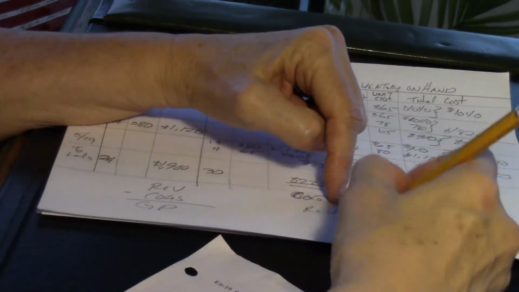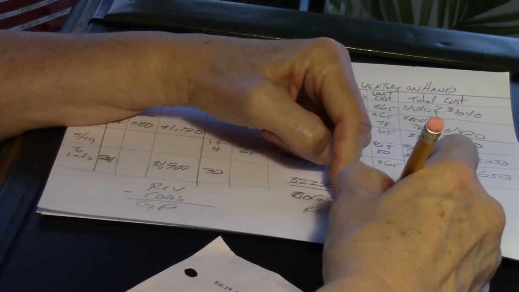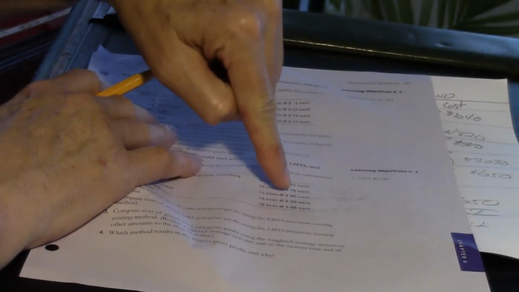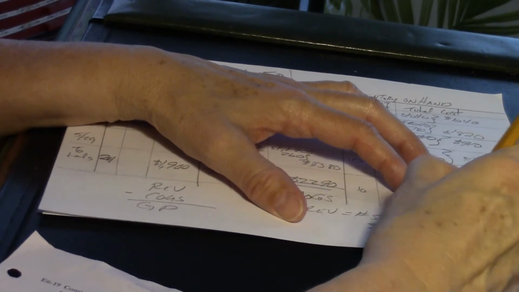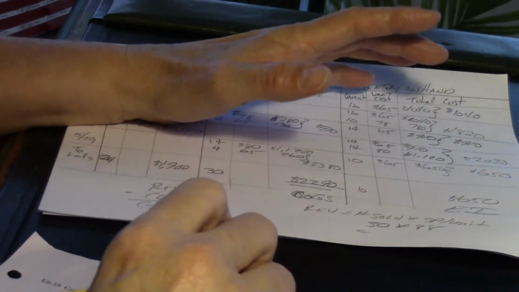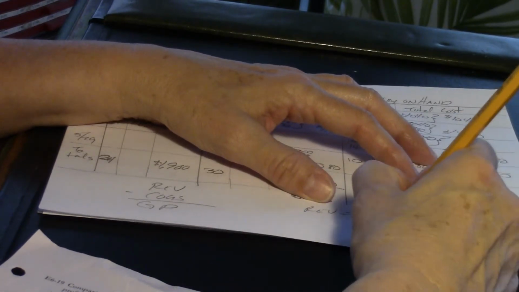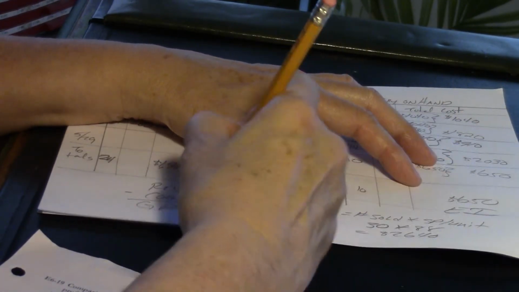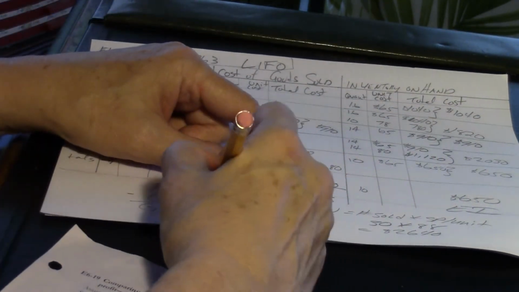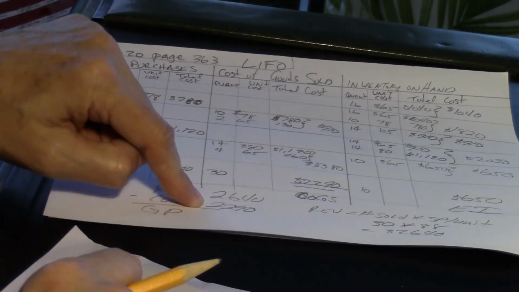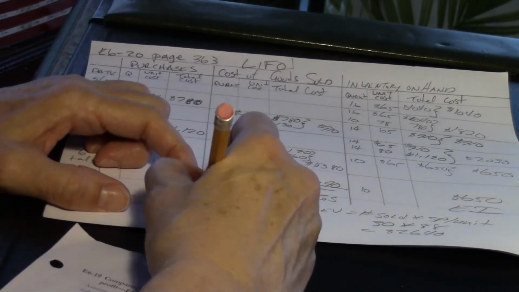All right, so we sold 30 and we sell them for 88. This is where I care about the sales price, 88. So 30 times 88 is 2640. So revenue is 2640. Cost of goods sold is 2290. And so 2640 minus 2290 equals 350.